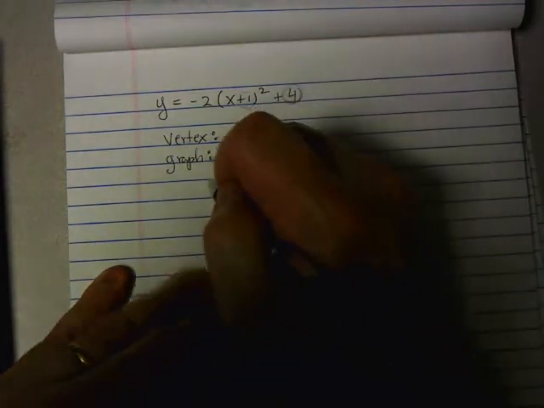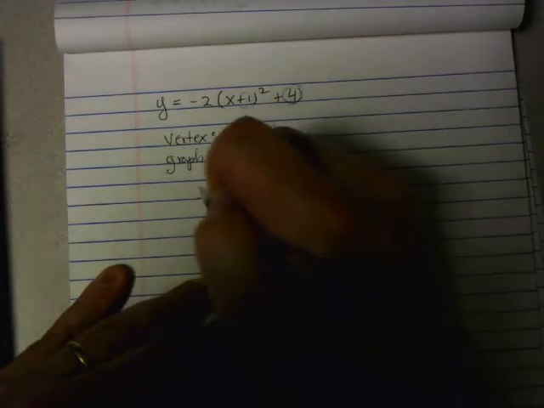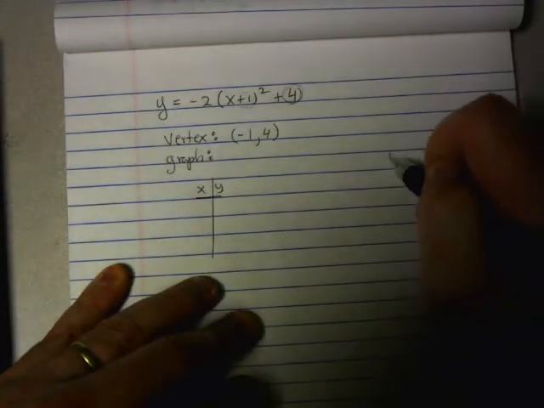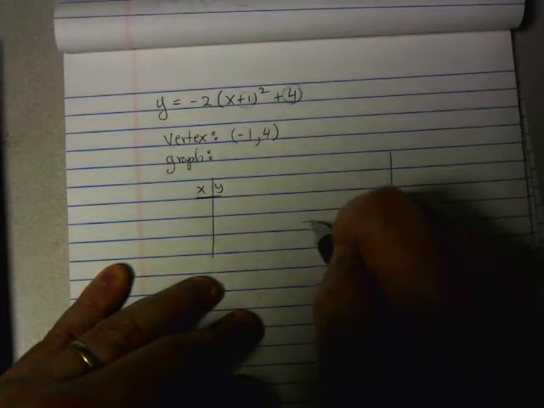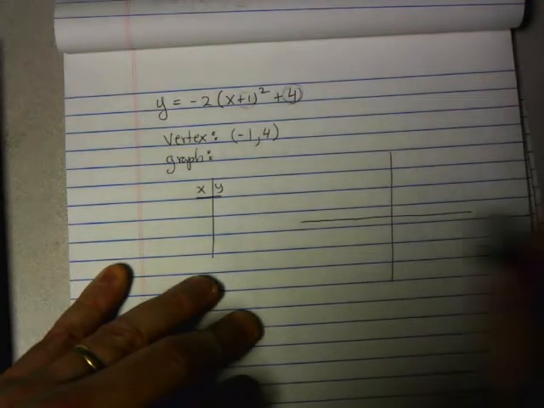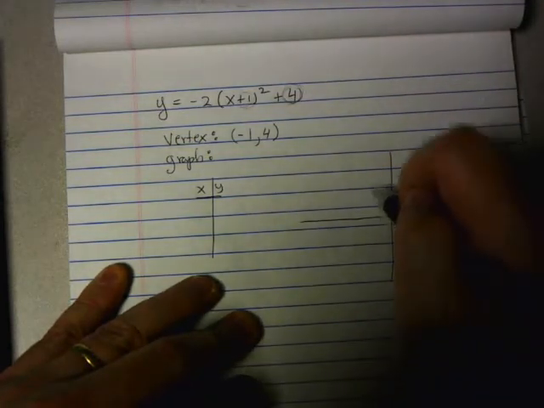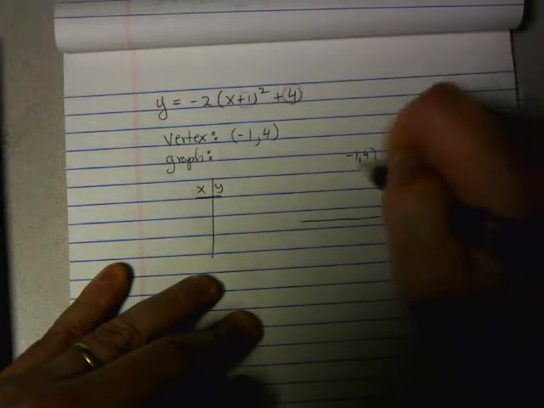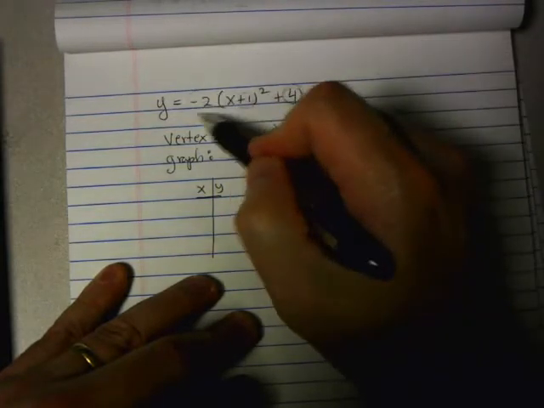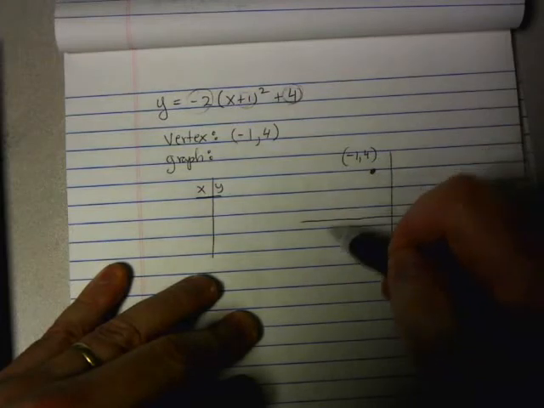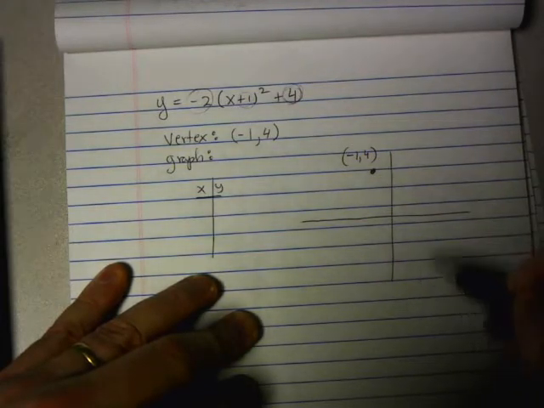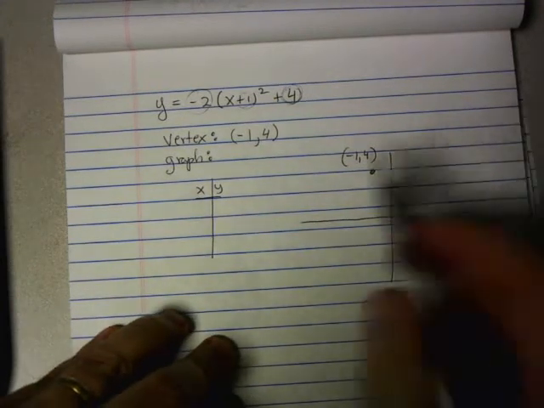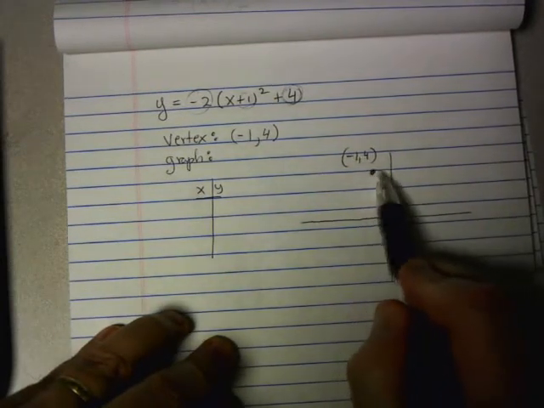Beyond that, I'm going to build a little table. And again, I'm going to use the symmetry properties of my parabola to make building the table a little bit easier. I've got -1, 4. And something I notice about this parabola, this value is negative, which tells me this parabola is going to go down in this direction. So make sure when you plug in numbers, it goes down in that direction. Alright, so I'm going to go 1 unit to the right of the vertex.